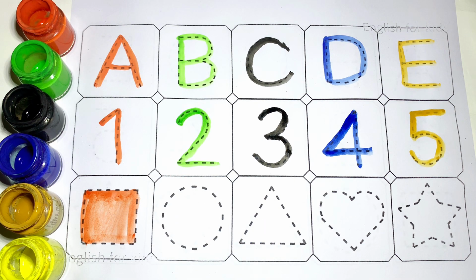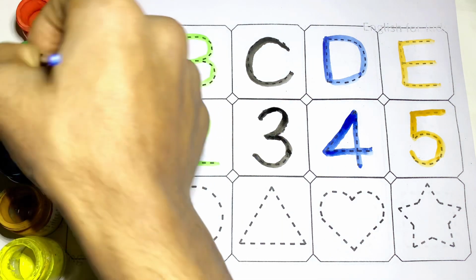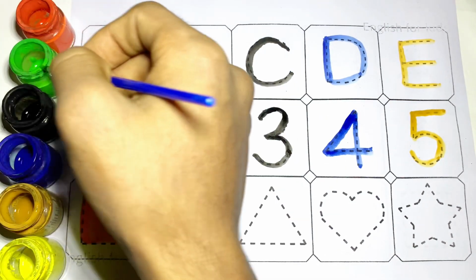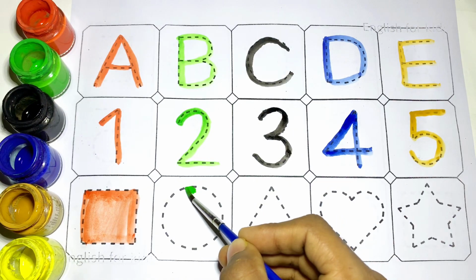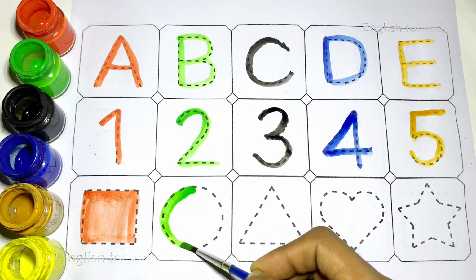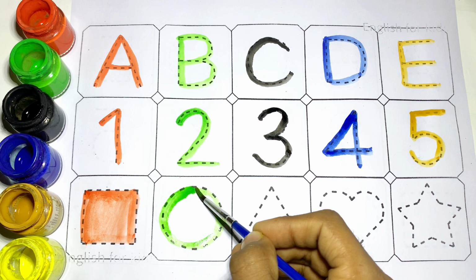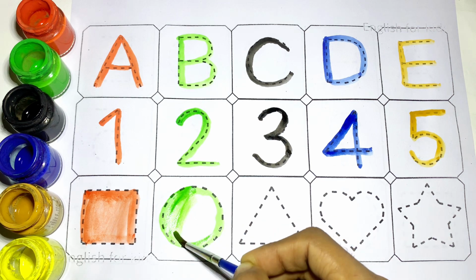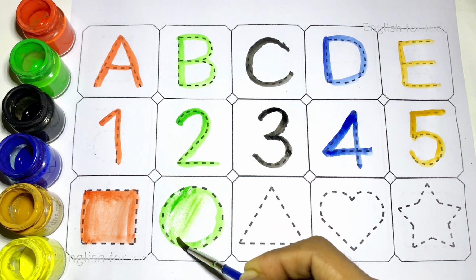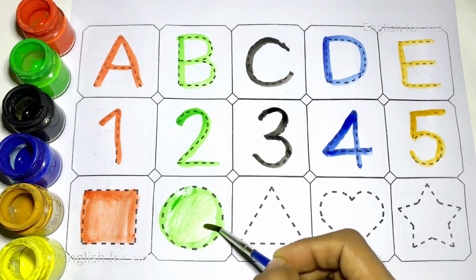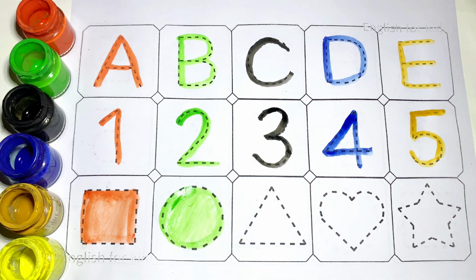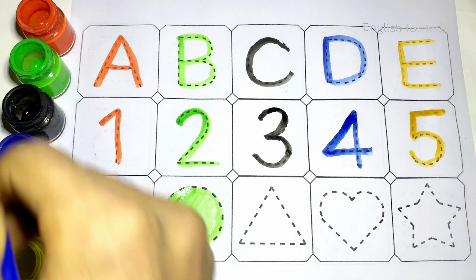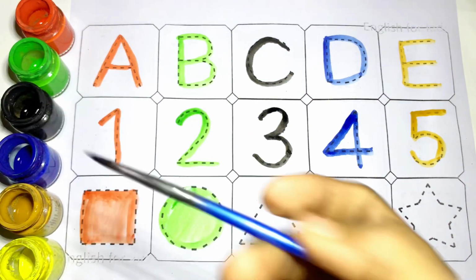The shape of circle, and use green color. Kids, now draw triangle. The shape of triangle, and use black color.